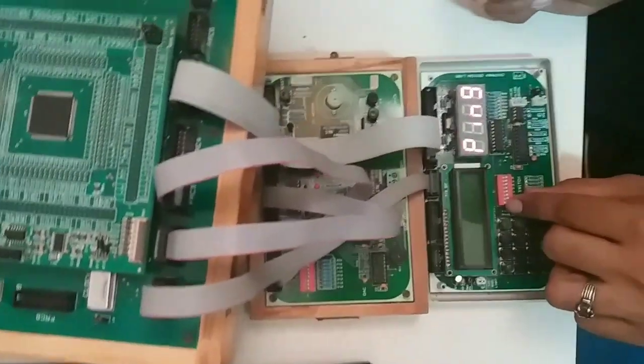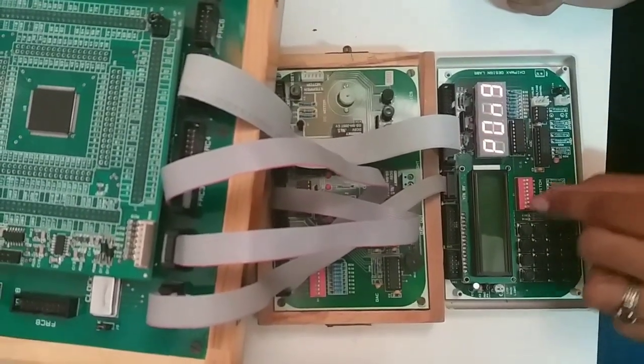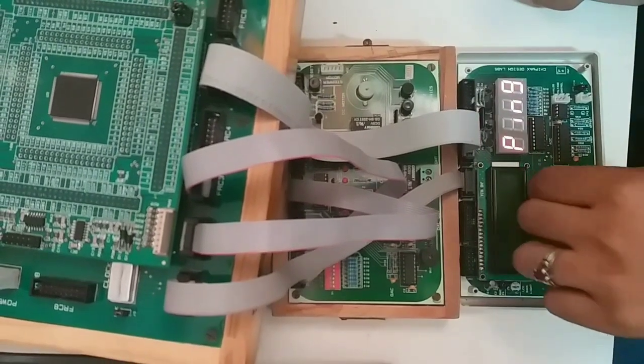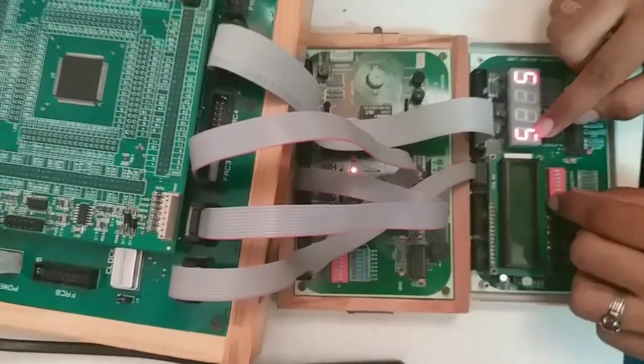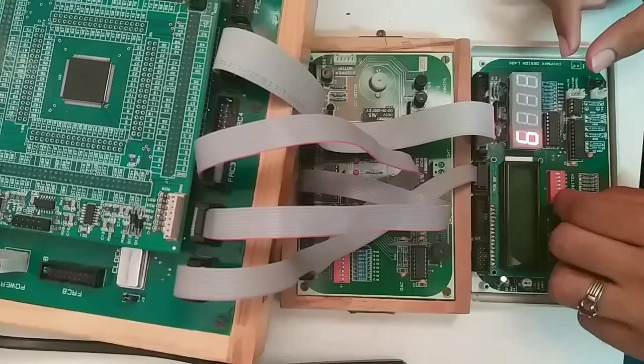Now the reset is slow. There are two dip switches here. One is reset and one is start. So the reset is slow. Directly I will press up. The previous bits are already entered, so I'll reset and start again.